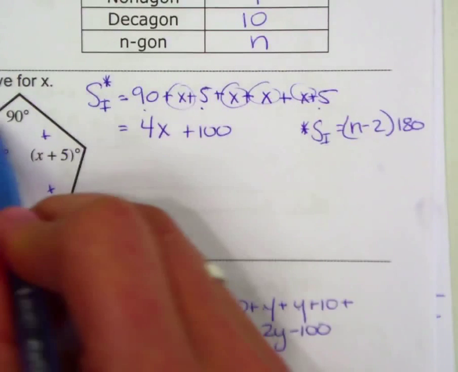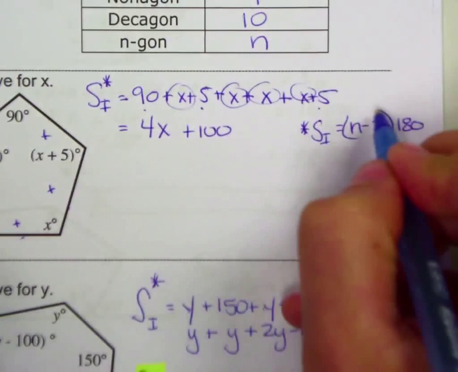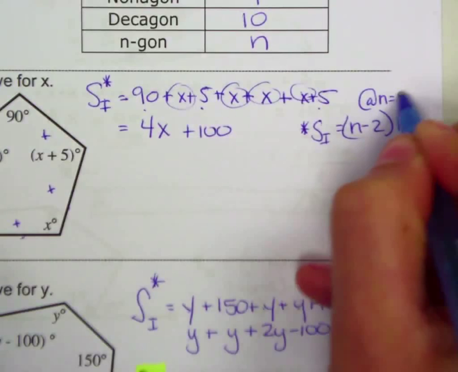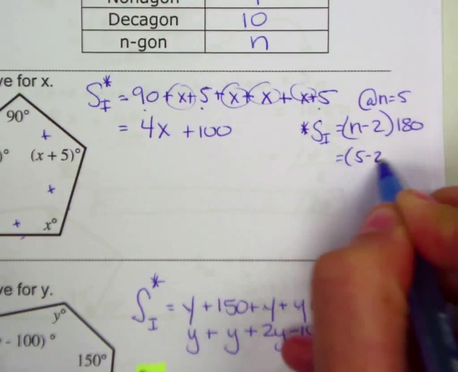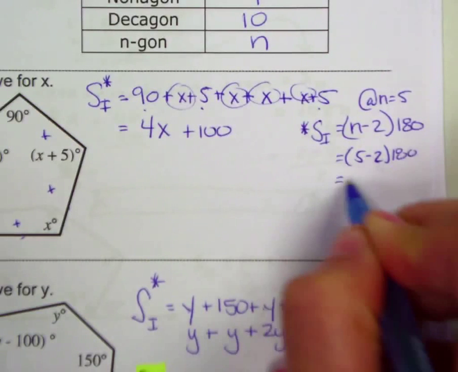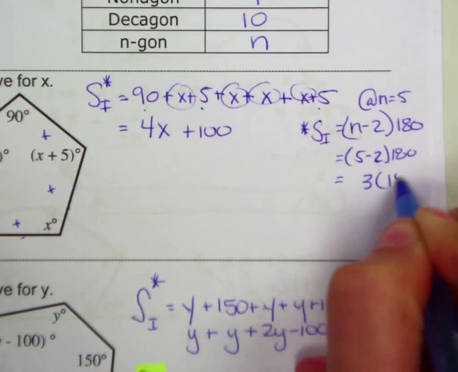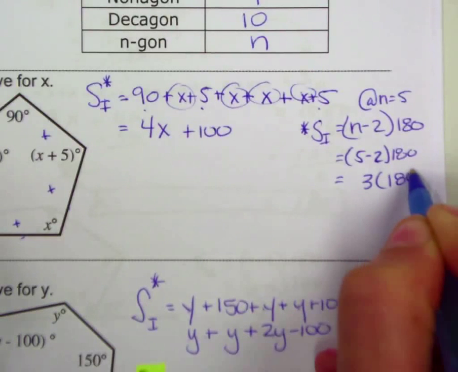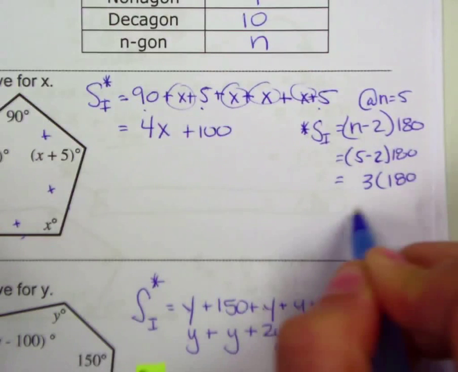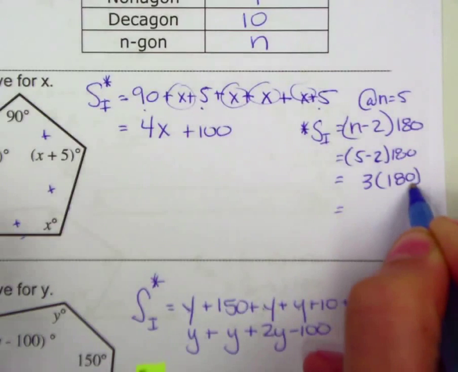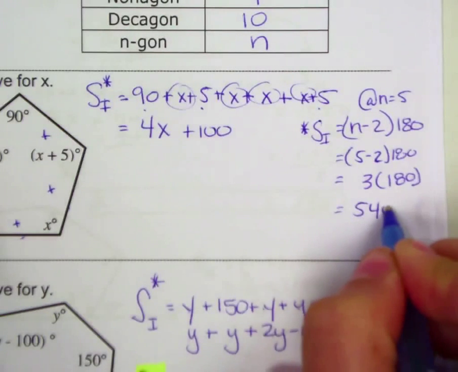So this polygon has 1, 2, 3, 4, 5 sides. So I'll do 5 minus 2 times 180, which is 3 times 180, which is 540.